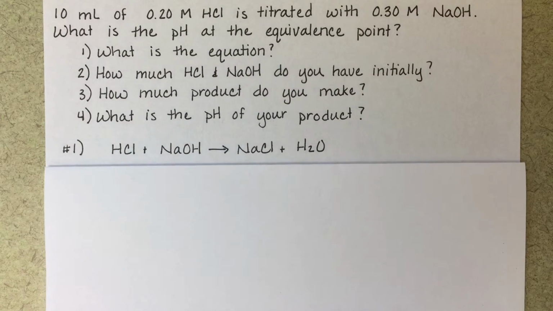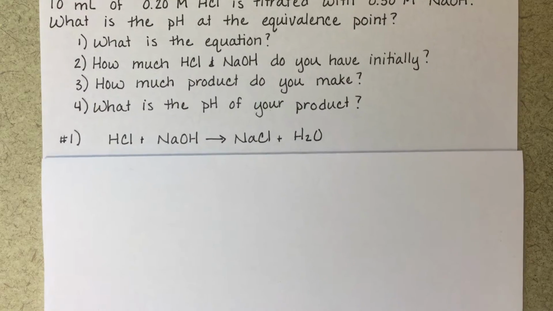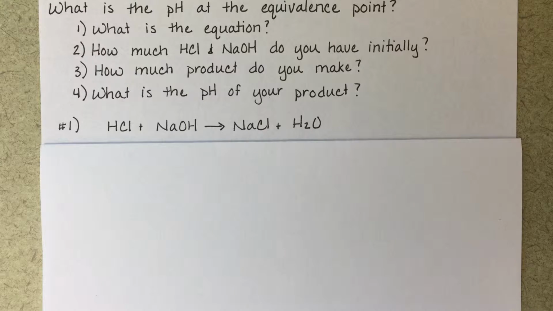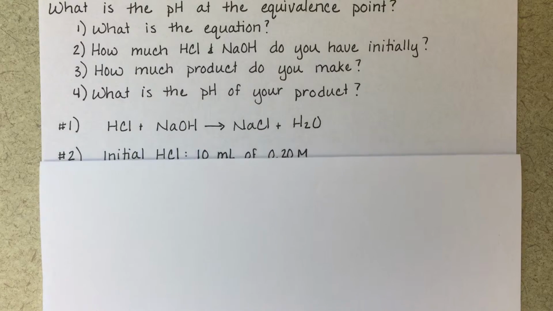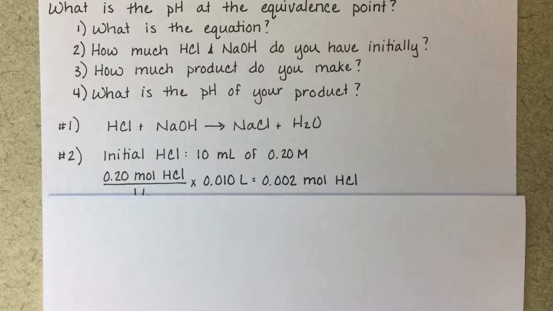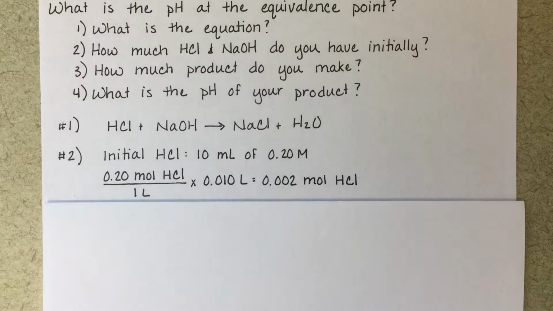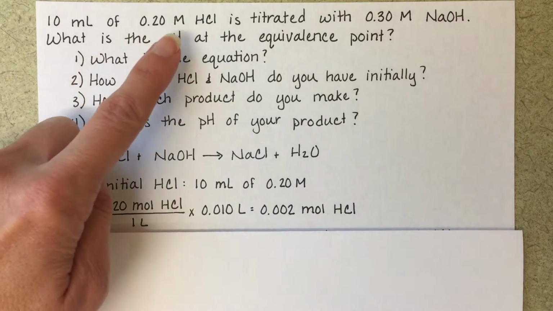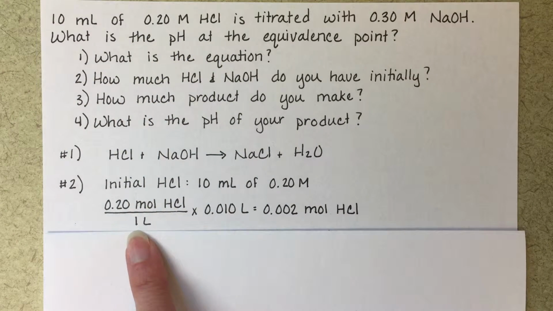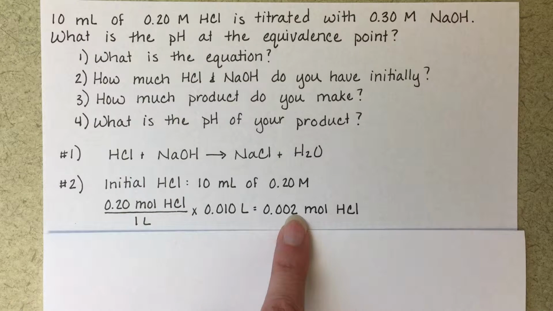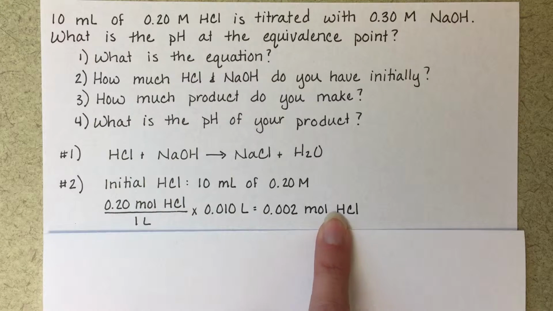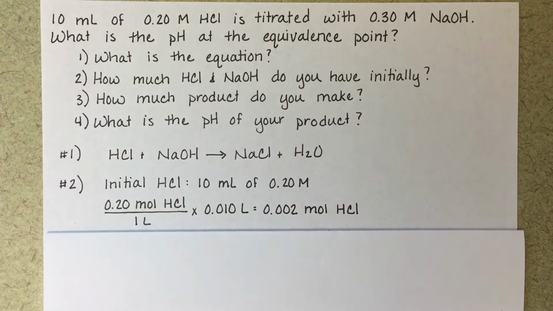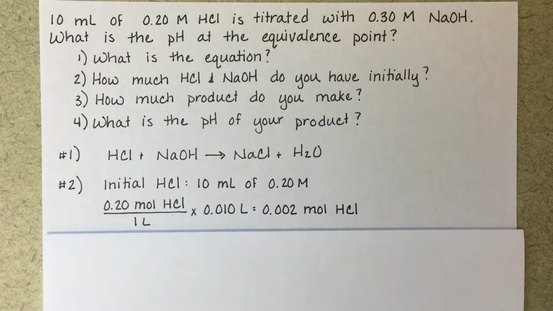So first of all, the equation for this reaction looks like this: HCl plus NaOH reacting in a 1-to-1 ratio to make sodium chloride and water. To calculate how much we have initially of hydrochloric acid, we are going to use the volume and the molarity that's given to us. Here's the molarity multiplied by the volume, and that tells us how many moles of HCl we have.